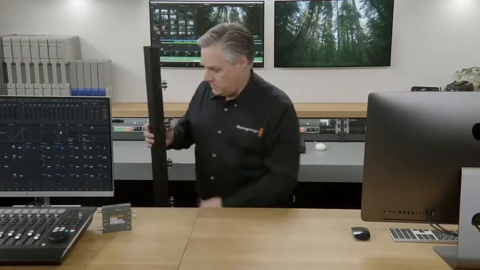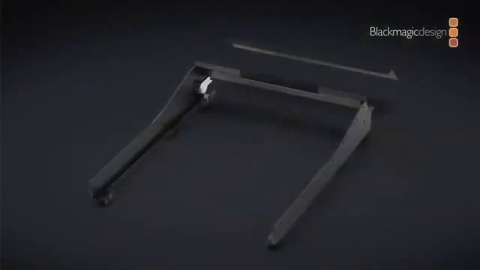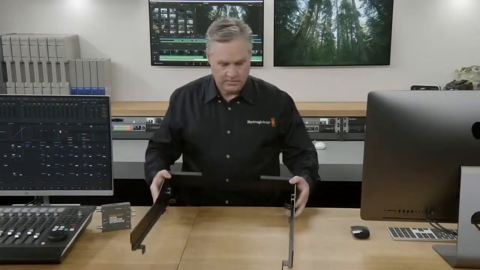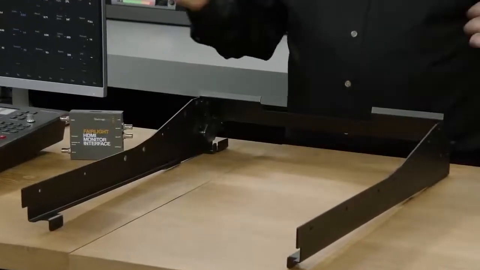And also, I'll put this down because it's a bit big. There's a side mounting arm kit as well. I'll show you that. Now this is another part that will be available. All the modules that you buy with Fairlight, if you buy a giant console, you kind of get all this.